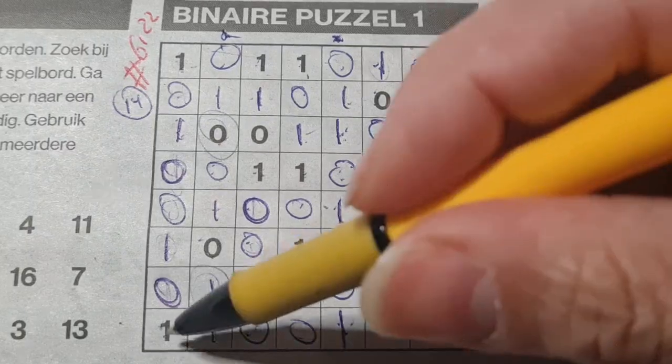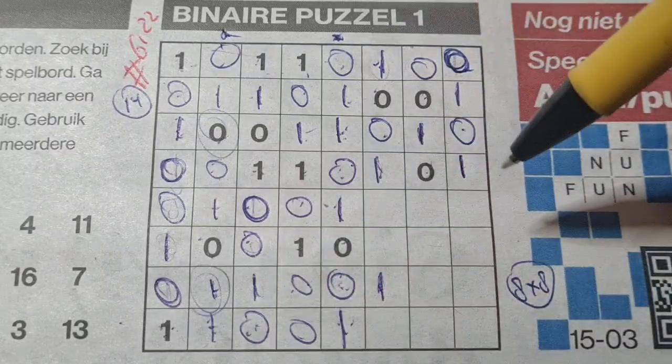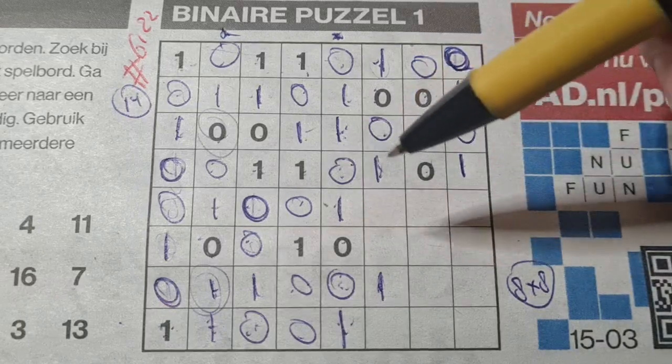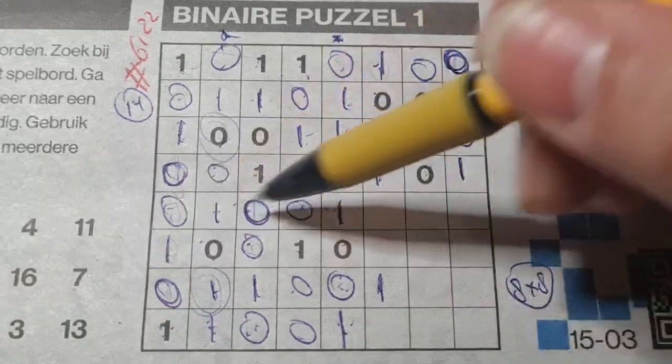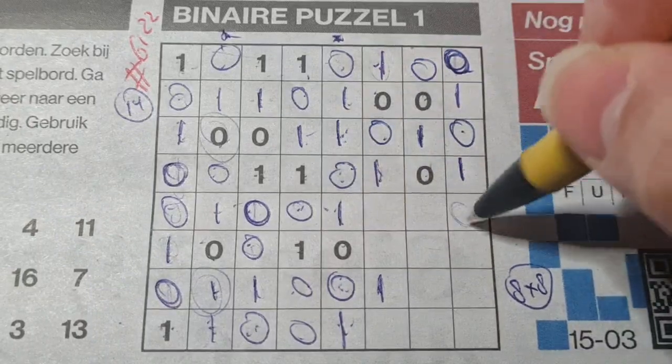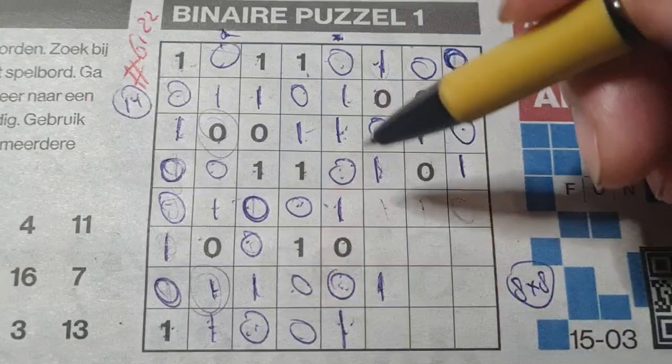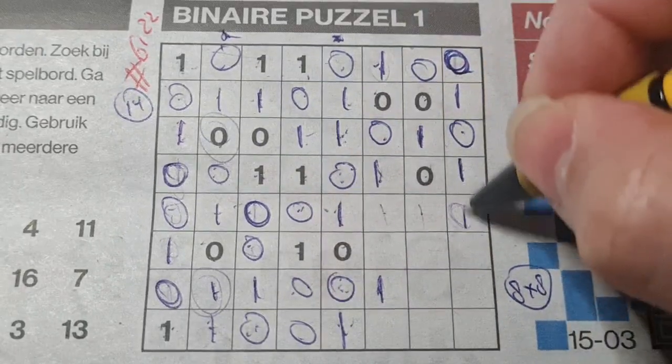Here we have 3. Here we have 3 0s. If I place number 4 there, then we have 3 ones in a row in this row. Not allowed by one of the rules, so this can be no. This should be a 1.